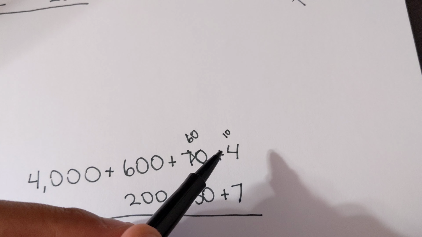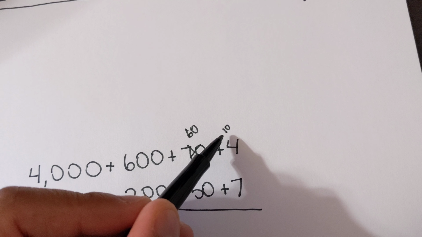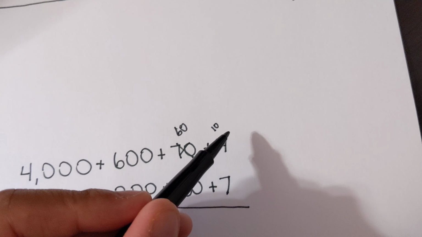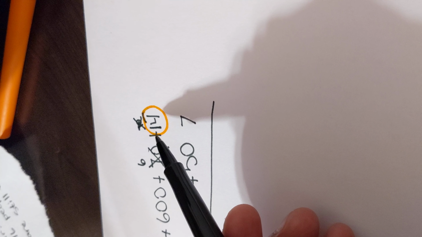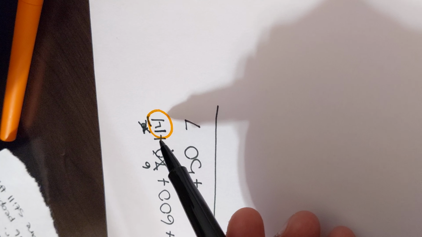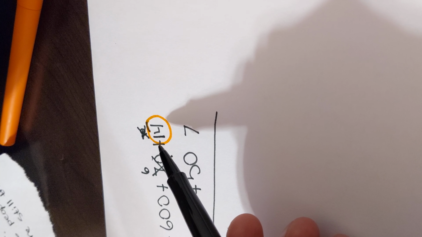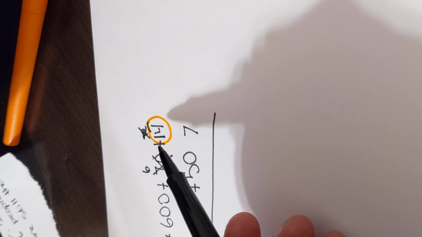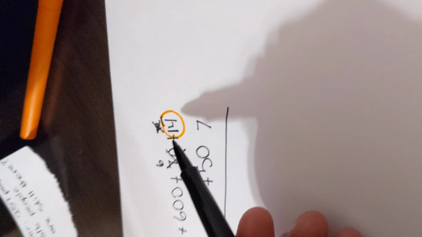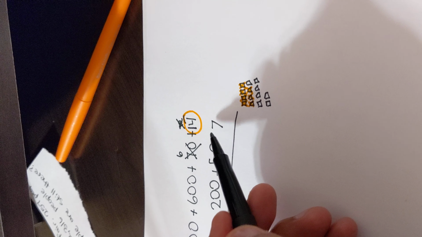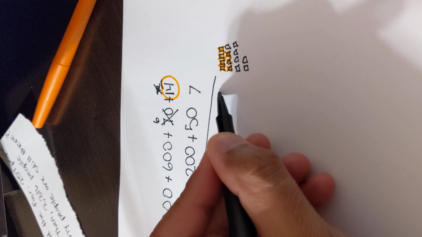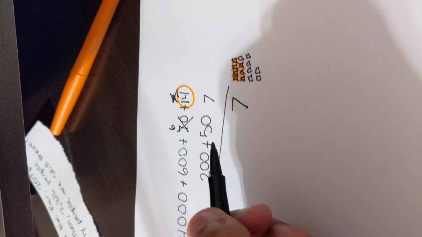I know that I now have 4 ones plus 10 more, which gives me 14. 10 ones and 4 ones gives me 14. Now I can take 7 ones away from 14 ones. And 14 ones minus 7 ones gives me 7 ones.